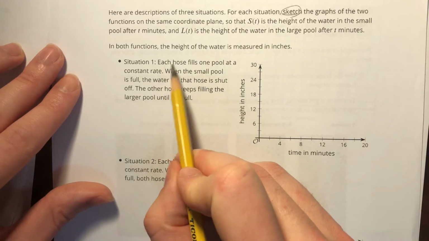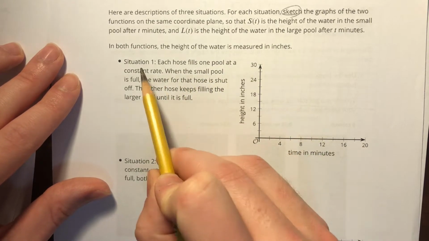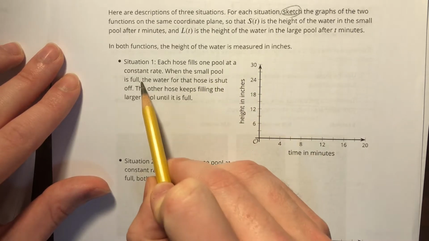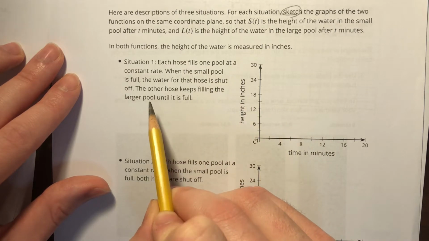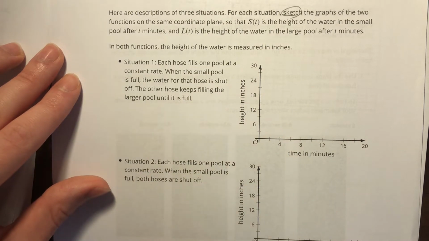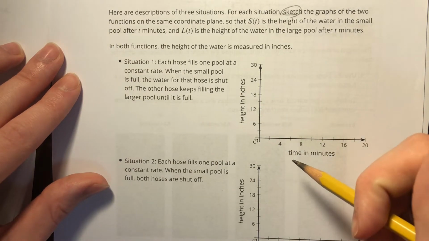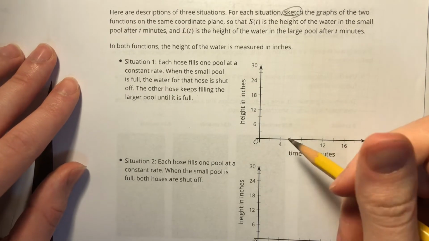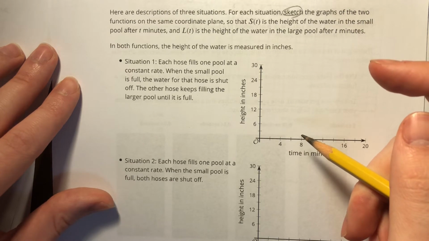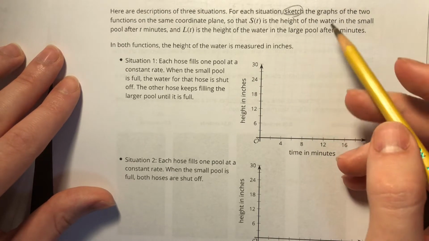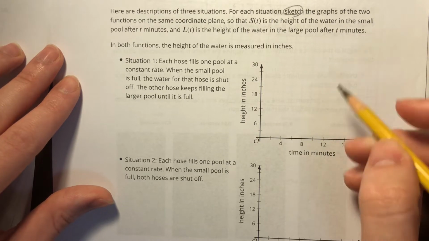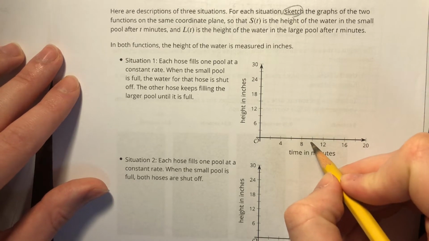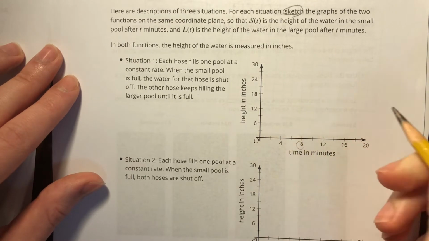So situation one: each hose fills one pool at a constant rate. When the small pool is full, the water for that hose is shut off. The other hose keeps filling the larger pool until it is full. All right, so we kind of have to make some assumptions here. I'm going to assume that the small pool is only going to take 10 minutes to fill. Or let's say 8 minutes. I'm going to assume it takes 8 minutes to fill.